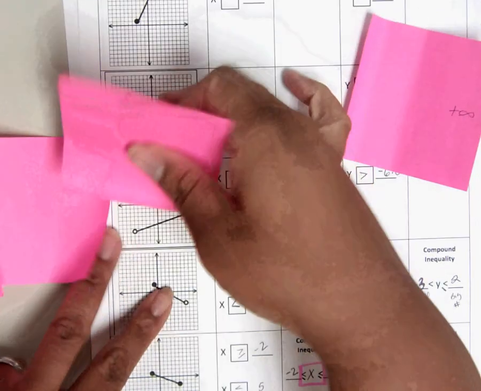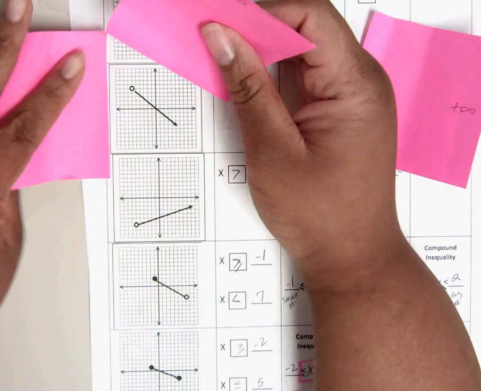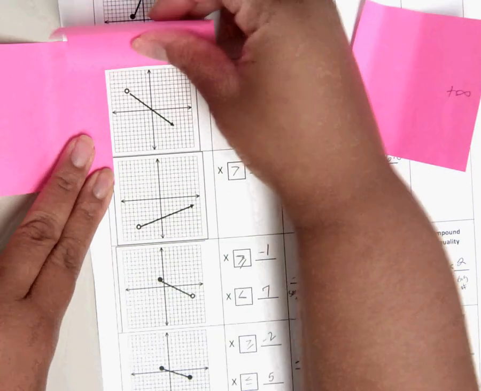I feel like I need to do one more. We'll practice this in class. And put my sticky notes back.